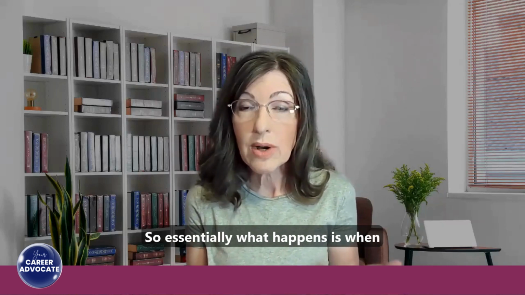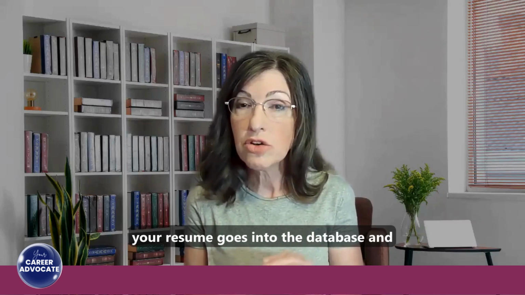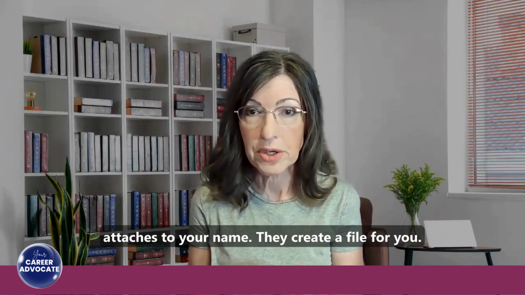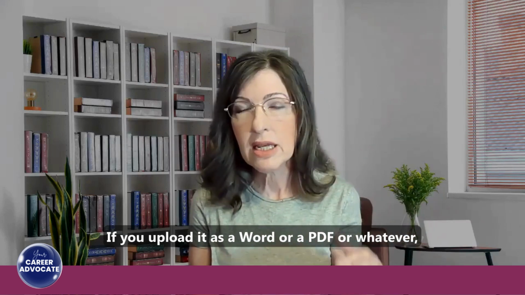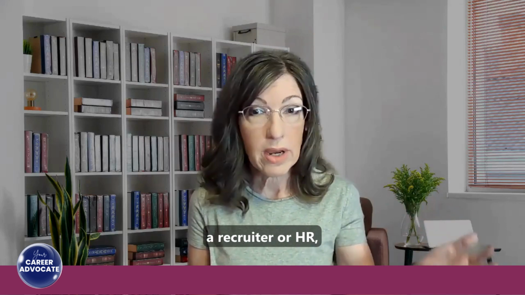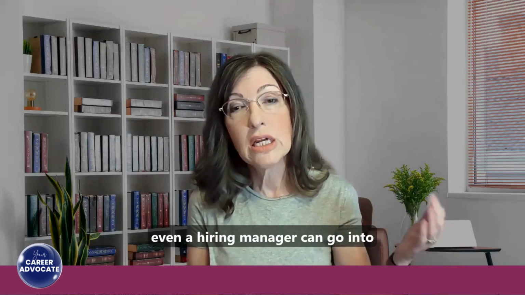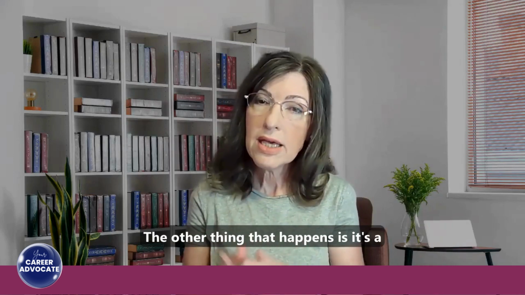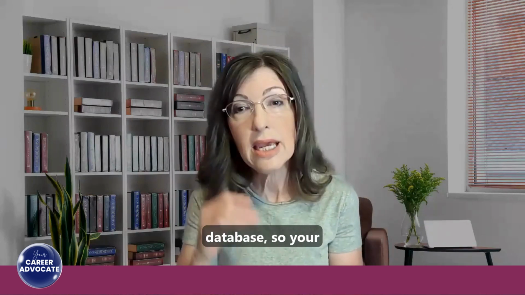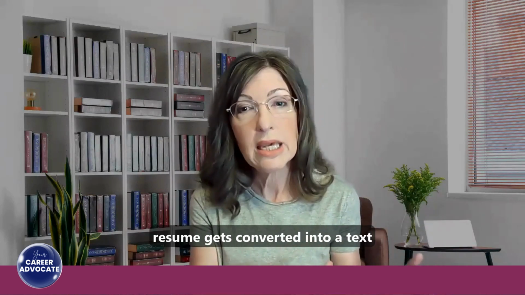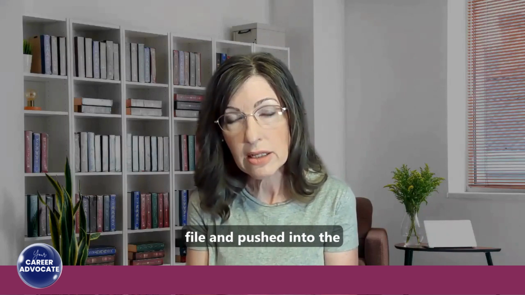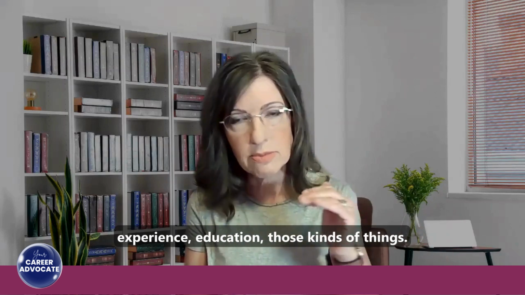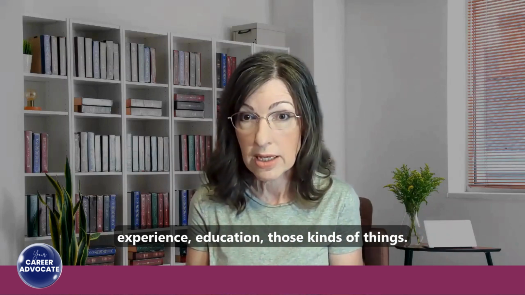So essentially, what happens is when you apply, your resume goes into the database and attaches to your name. They create a file for you if you upload it as a Word or a PDF or whatever. A recruiter or HR person or even a hiring manager can go into the ATS, look at your resume, and review it. The other thing that happens is it's a database. So your resume gets converted into a text file and pushed into the parameters of what the database has: experience, education, those kinds of things.